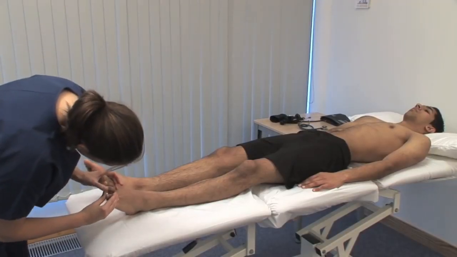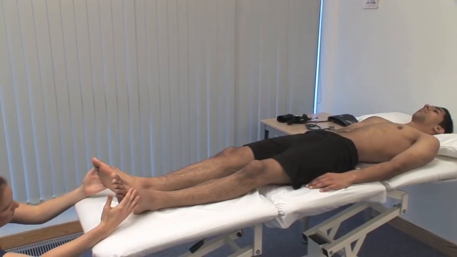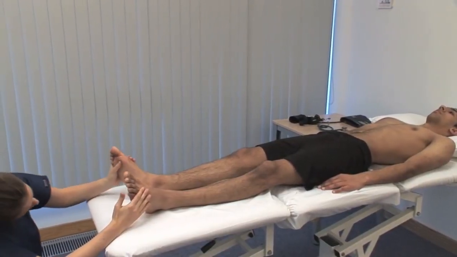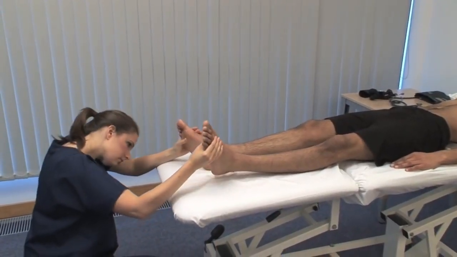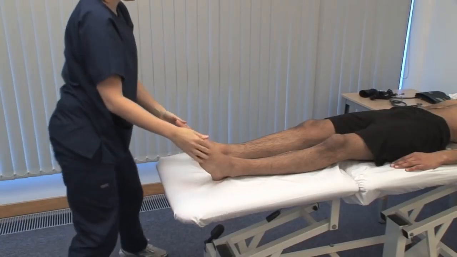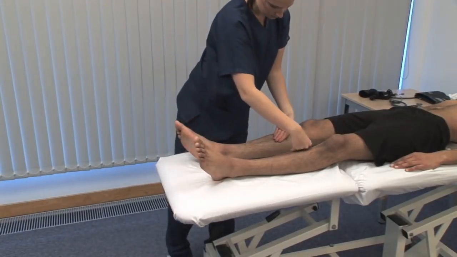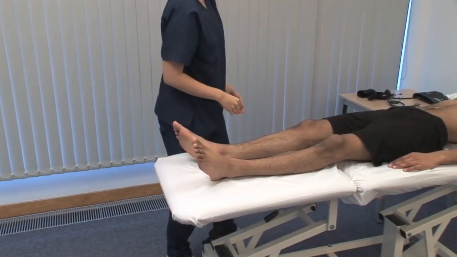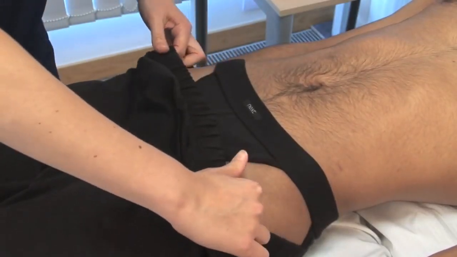Also take care to inspect the balls of the feet, the heels, and their posterior aspects, which can be pressure areas in bedbound patients. Palpate the lower limb pulses, beginning with the femoral pulses. Explain what you're going to do.